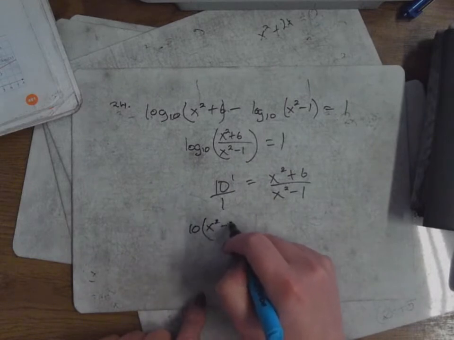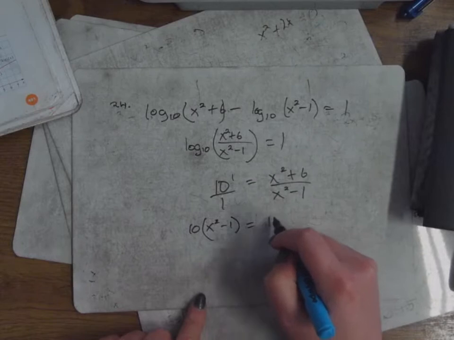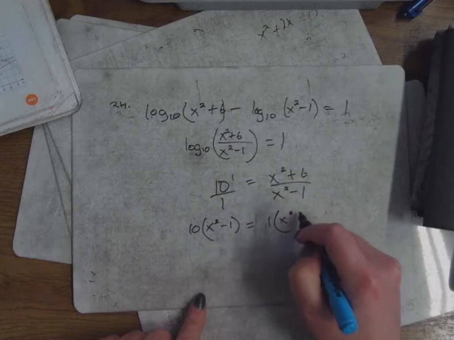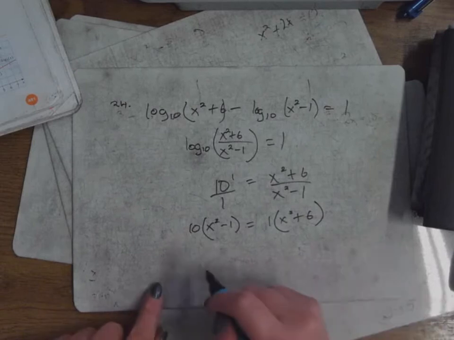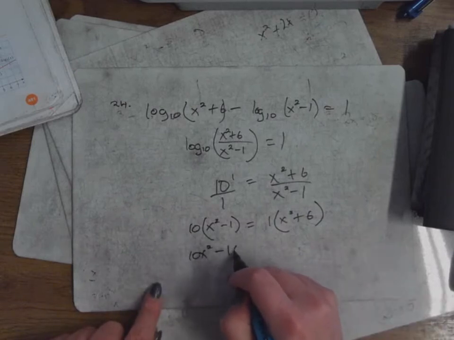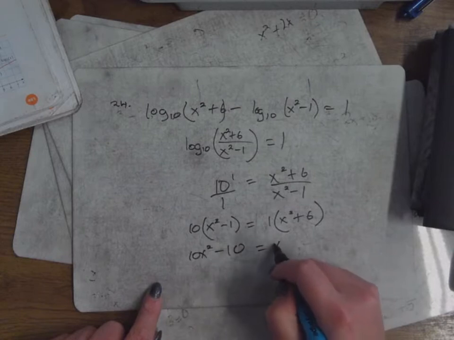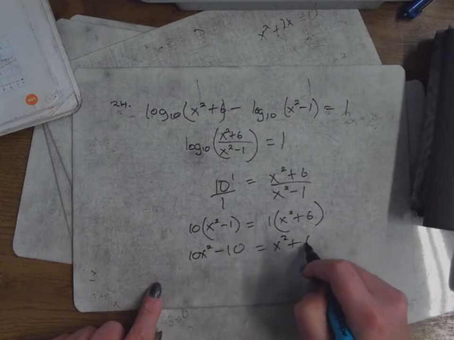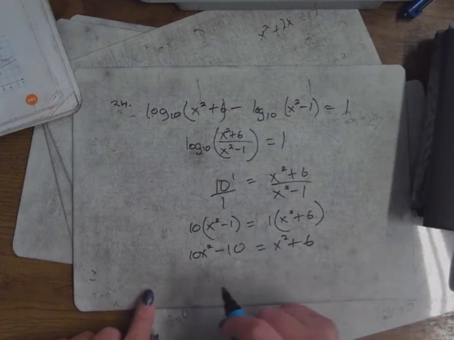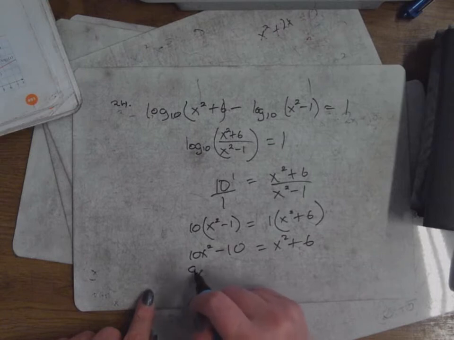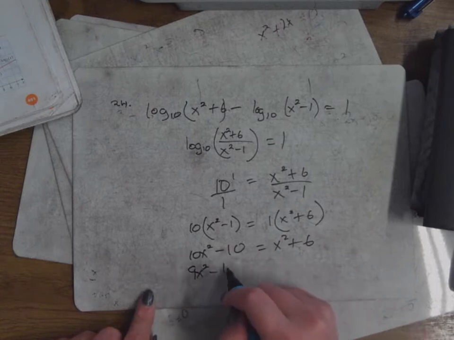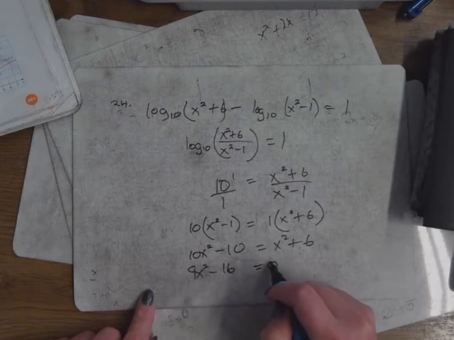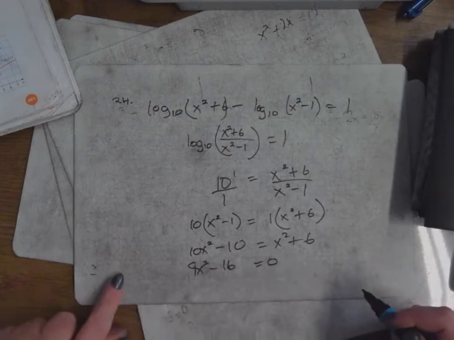X squared minus 1 equals 1 times x squared plus 6. Are you all okay with my cross multiplying? Right, multiply out to get 10x squared minus 10 equals x squared plus 6. Everything over to the left, you get 9x squared minus 16 equals 0. That's the difference of two squares, isn't it?